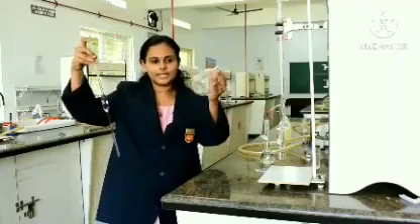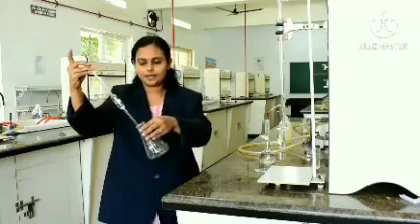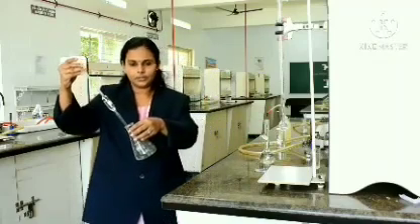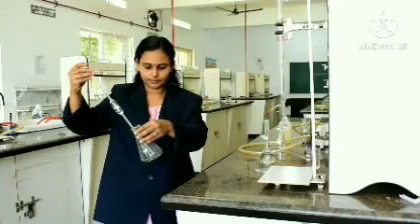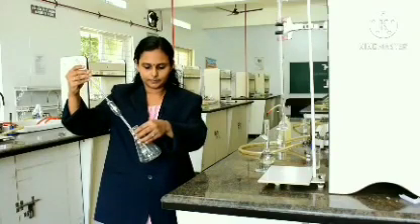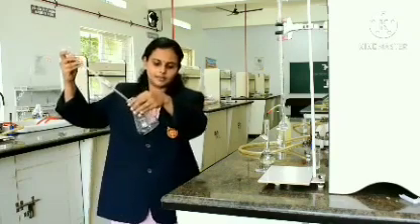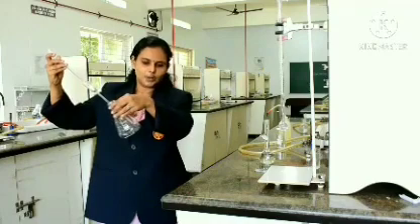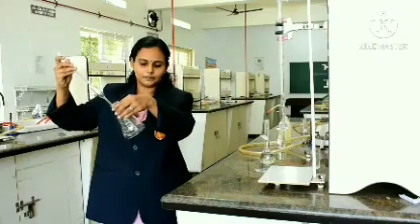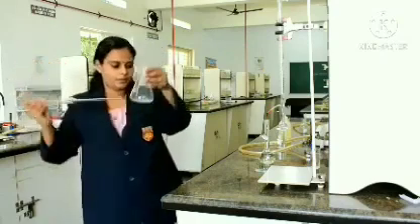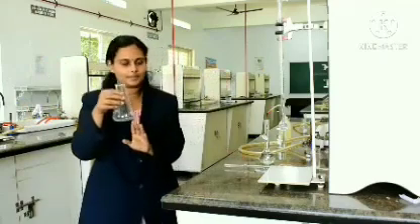Now, take a clean conical flask and transfer it. Just leave the finger, the solution drains. You could see a small amount there, just give 2 taps at the bottom. Now, the conical flask contains 20 ml of the base.